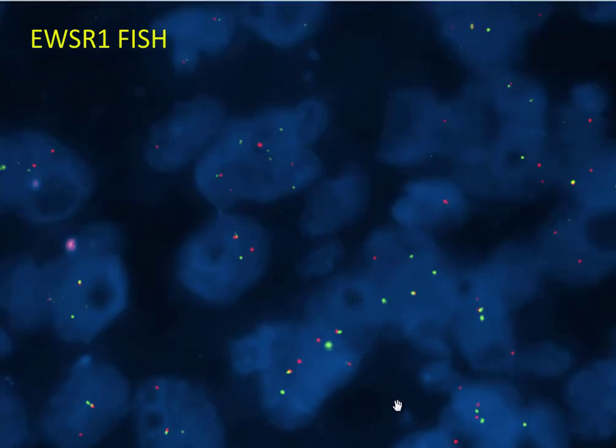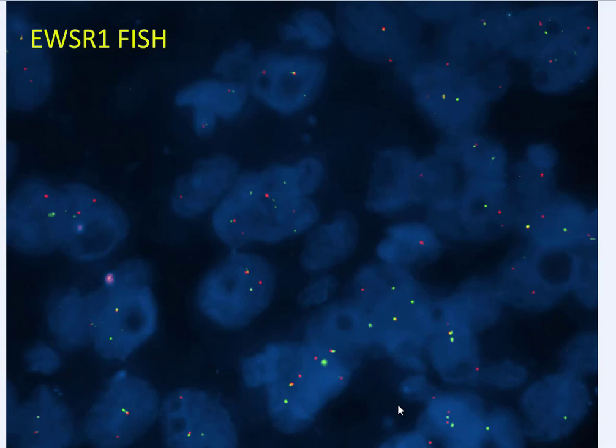This FISH also supported the diagnosis of angiomatoid fibrous histiocytoma, and the diagnosis was angiomatoid fibrous histiocytoma resembling synovial sarcoma. Some angiomatoid fibrous histiocytomas may not show that much angiomatoid areas.